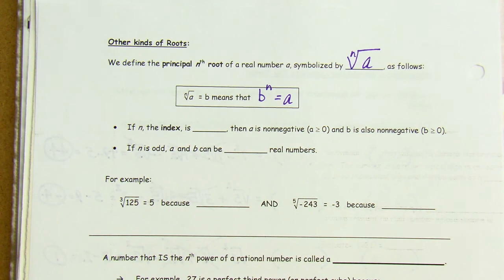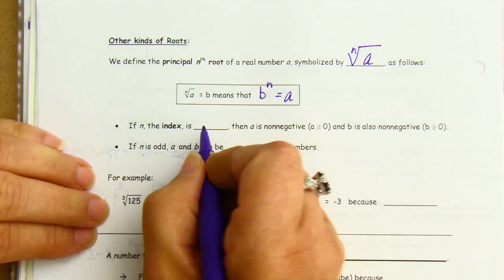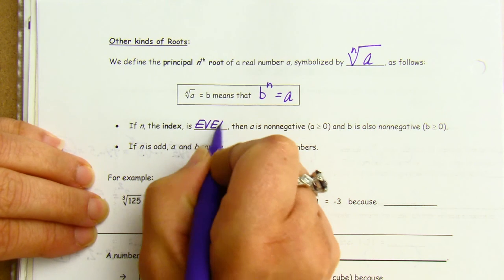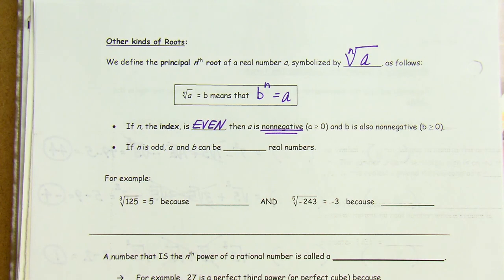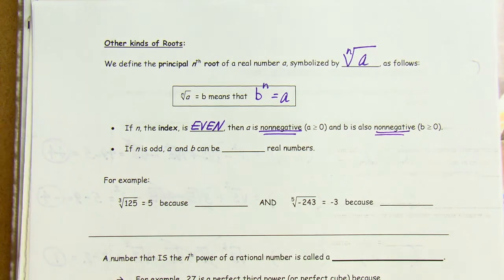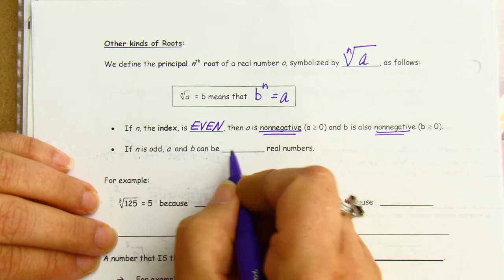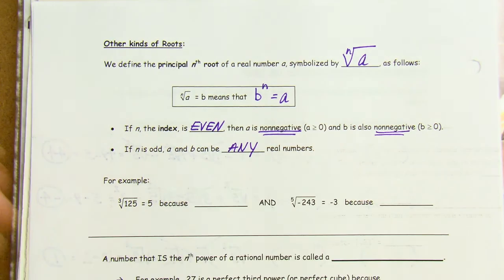It's the same thing. If n, the index, is even, then a is non-negative. It means it has to be greater than or equal to 0. Equal to 0 because 0 is not negative. And b also has to be non-negative. Got to be bigger than or equal to 0. But if n is odd, a and b can be any real number. And this just simply means I can't take an even root of a negative number, but I can take an odd root of a positive or a negative.